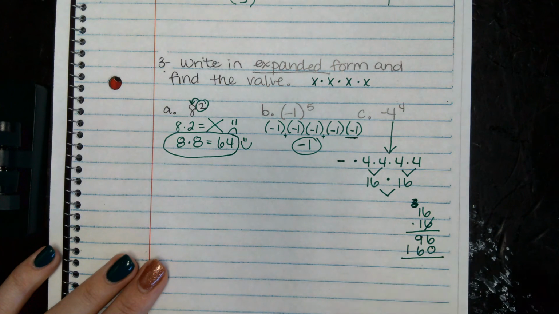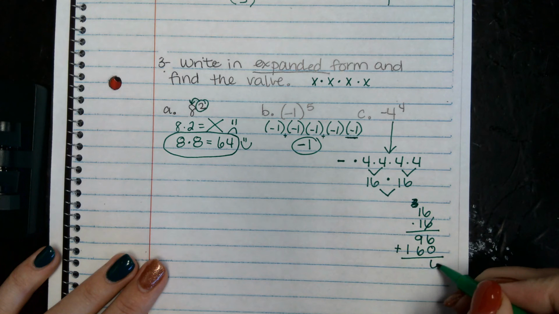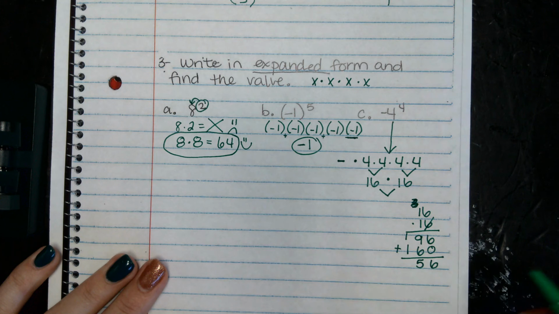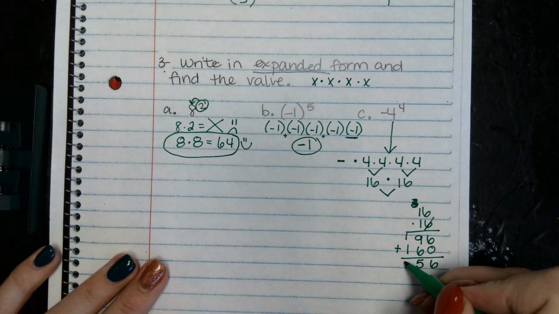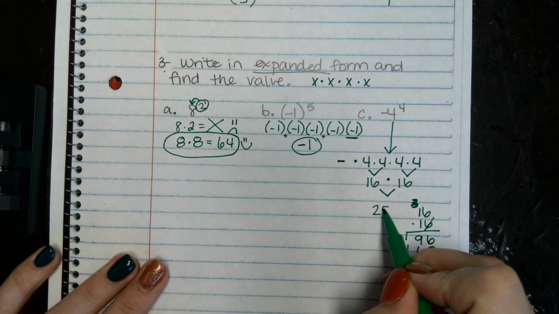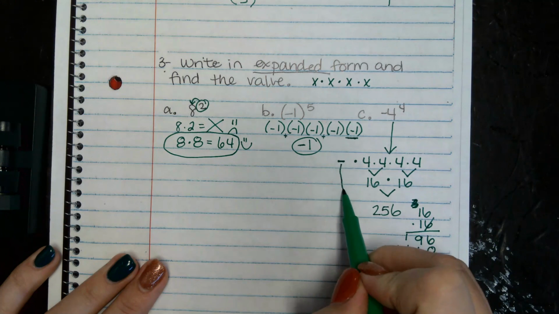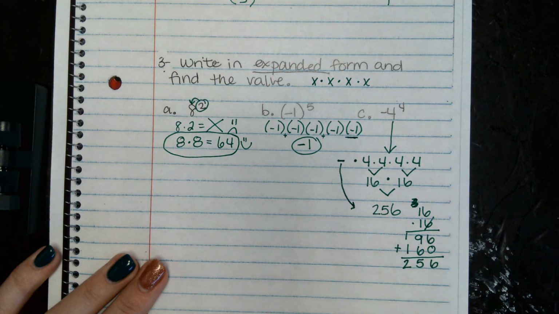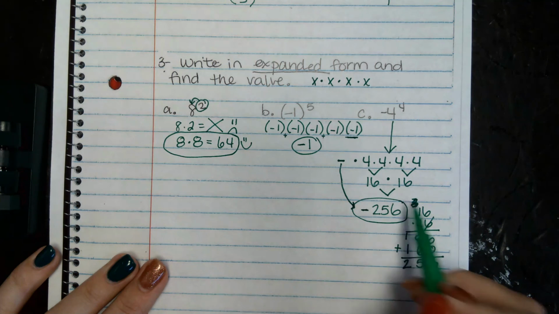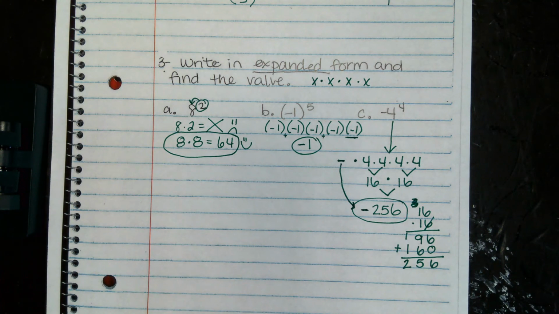Now I'm going to add these numbers together. I'm going to get 6. I'm going to get 15. I bring down the 5, carry the 1. 1 times 1 plus 1 here would be 2. So our answer is 256. Now, we have this negative. That's going to go ahead and come on down. So here, -4 to the 4th is going to give us -256.